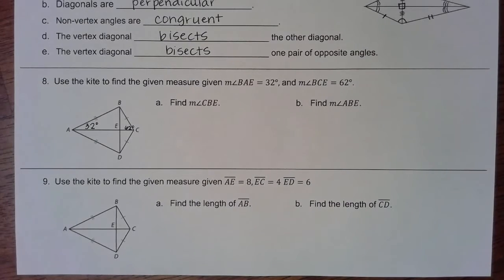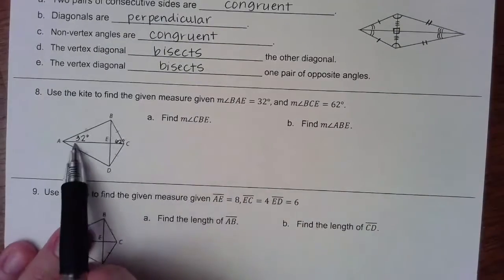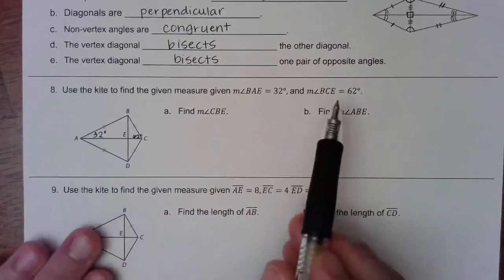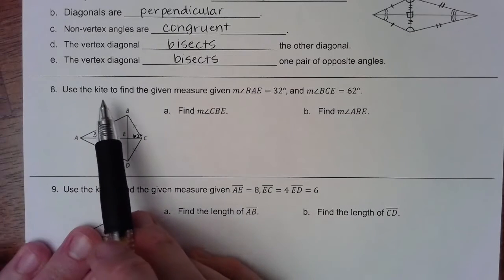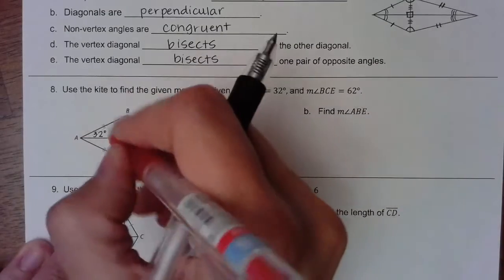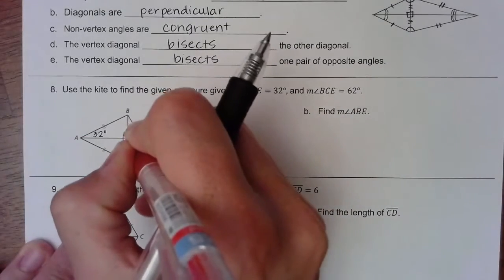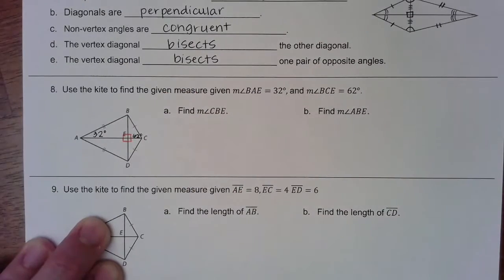Question number 8 gives us some information about the kite. It's always good to mark the information on the picture. So angle BAE is 32, that's this one right here, and then angle BCE, this one over here, is 62 degrees. They tell us it's a kite, and they want us to find the measure of each of these different angles. We're going to have to use the fact that in a kite, just like in a rhombus, the diagonals are perpendicular to one another. And knowing that will help us answer the question.